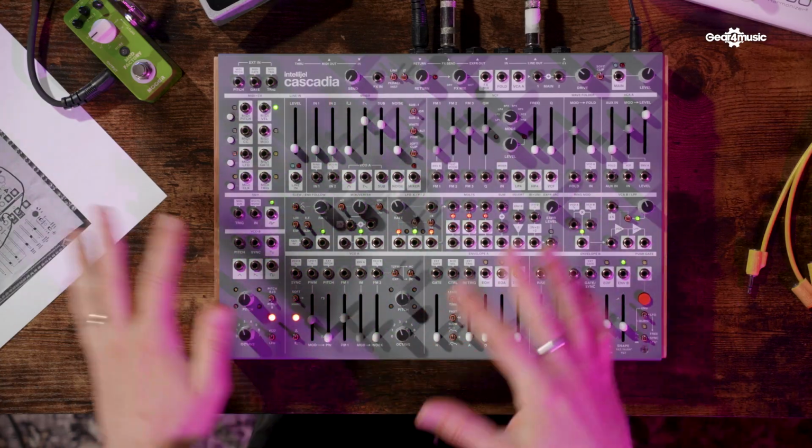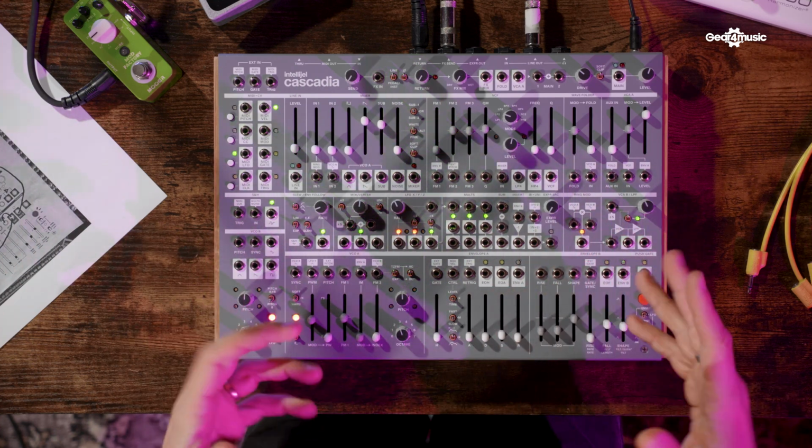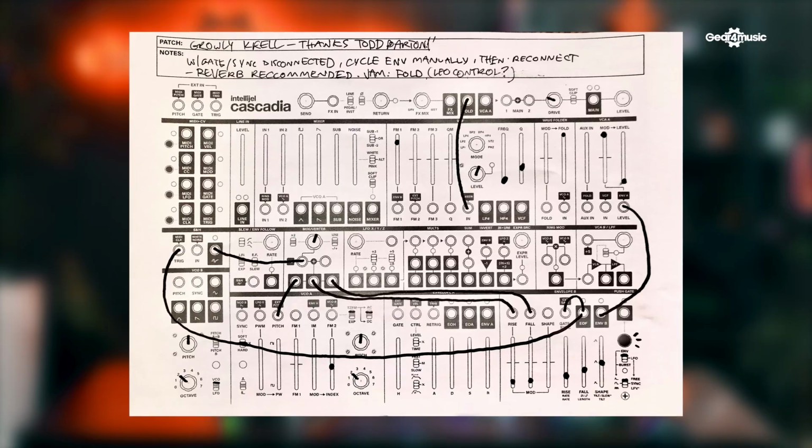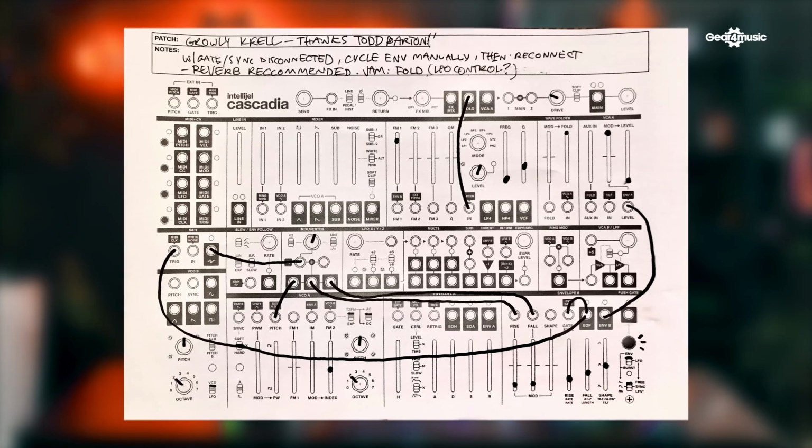And so I've been working on a patch on the Cascadia, which I think is a fairly decent Krell, as Krells go. And I've got a little patch sheet, which I left at home, and so I have a printout of it here. And what we're going to do is create the patch together, you and me, right now.